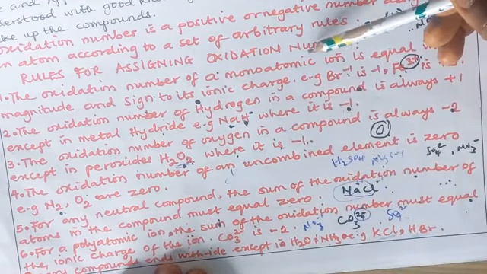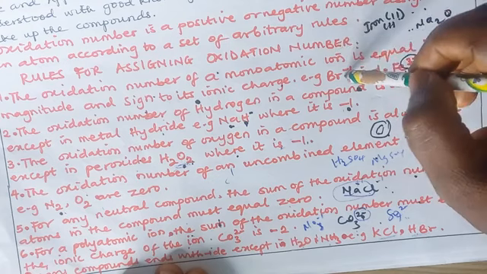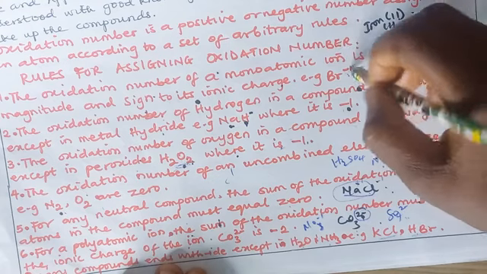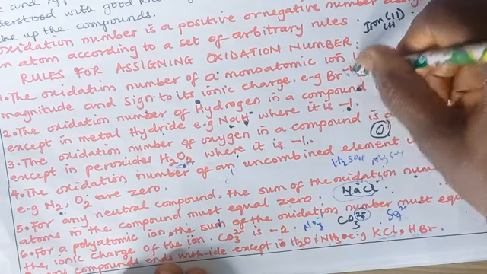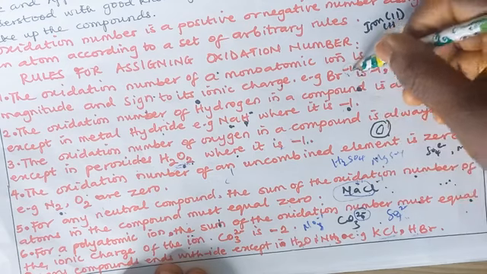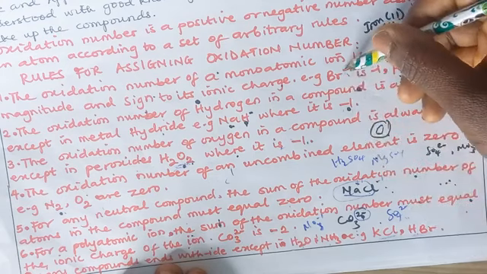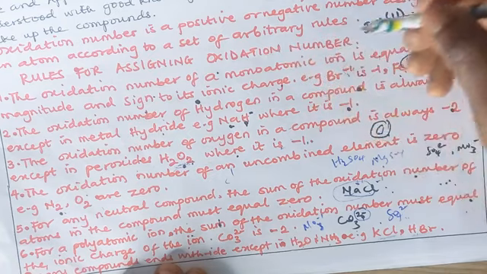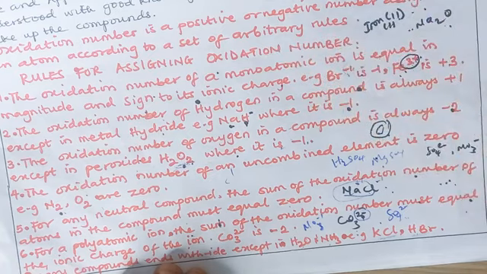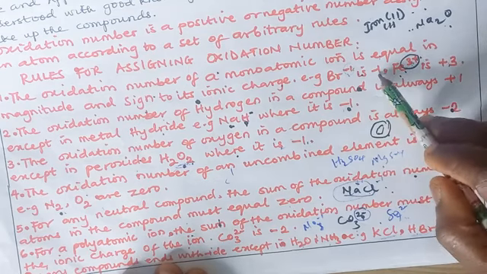The oxidation number of a monoatomic ion, that is a single element that has accepted electrons, for instance, becomes negatively charged. The charge it carries represents the number of electrons it has accepted, and because it has accepted electrons, it is negative. If it has given out electrons, it becomes positive, and this is the number of electrons it has given out. So the oxidation number is the charge they carry, which is +3 for the iron(III) ion here, while the bromide ion is -1.